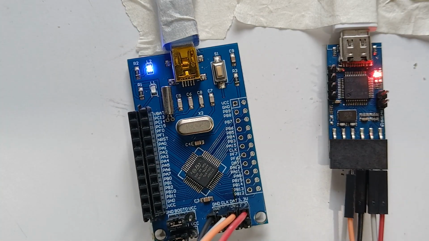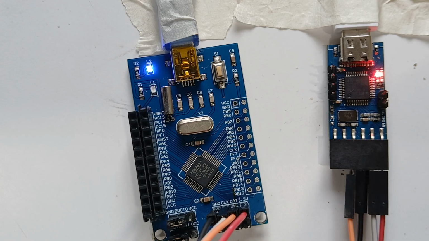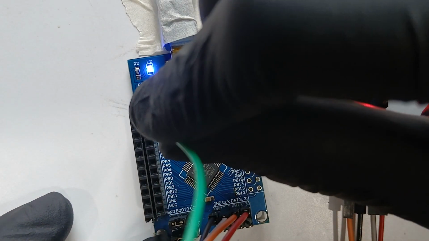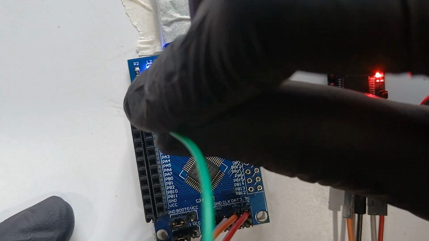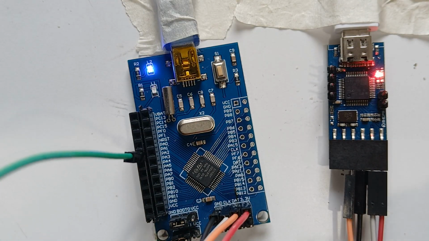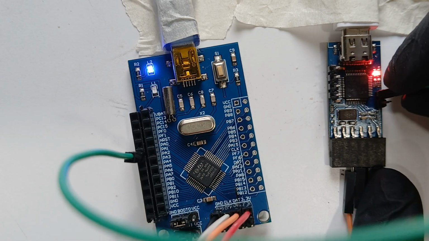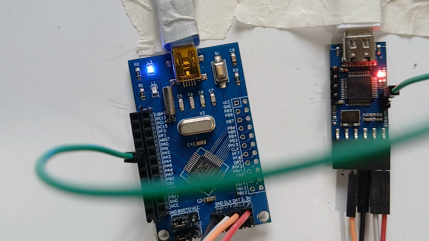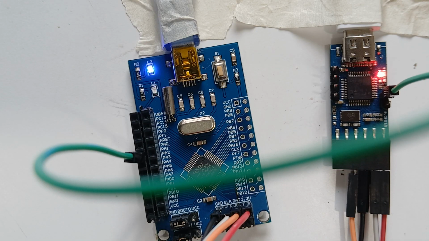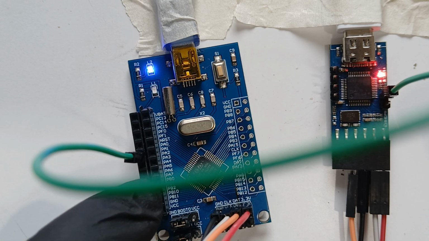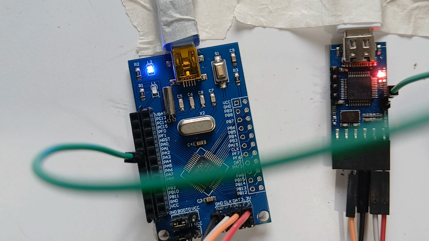Alright, so let's do it. This one is a fifth, so I'm going to put this right here. 1 2 3 4 5, and then the next one goes right here. And now when we connect it this way, the PA2 port right here, that is port A, pin 2.